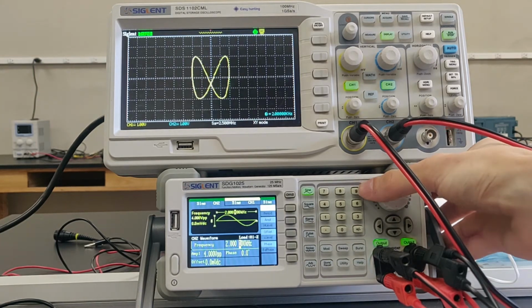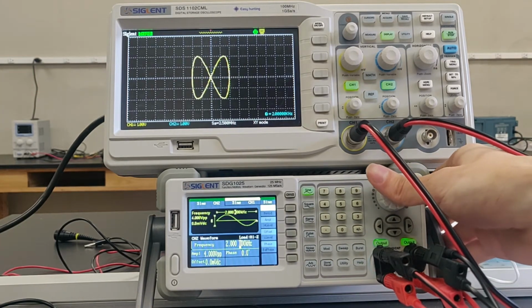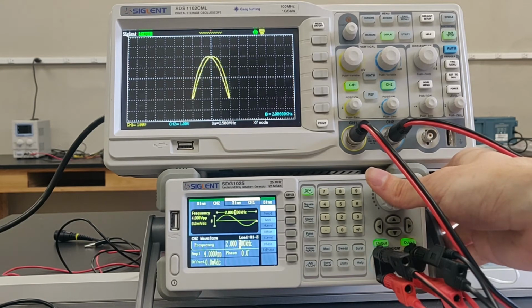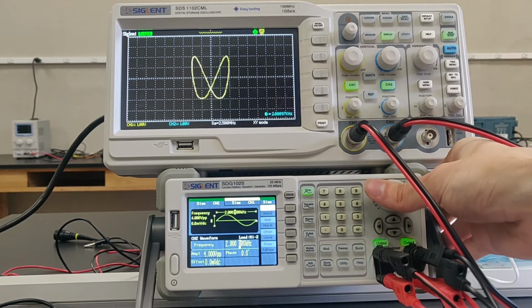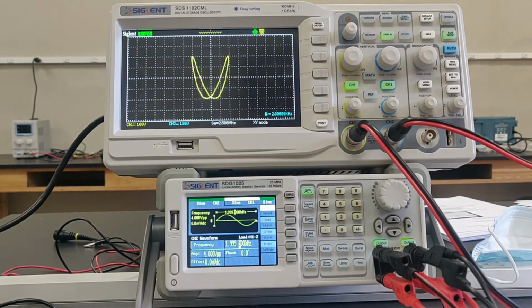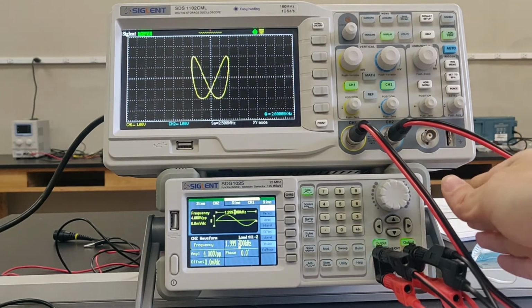So if I decrease, let's put it back to 0. So let's increase it again. And now, set it back.